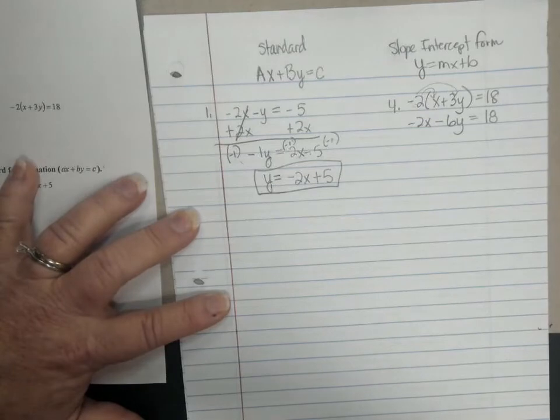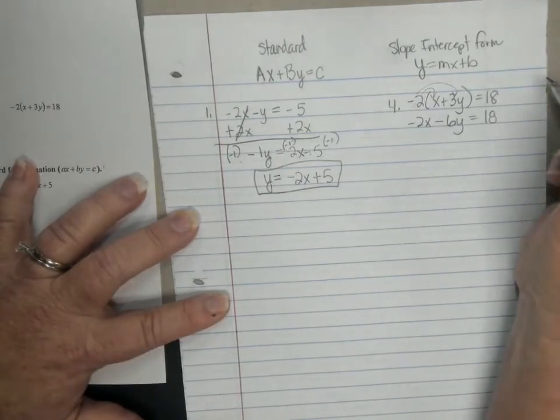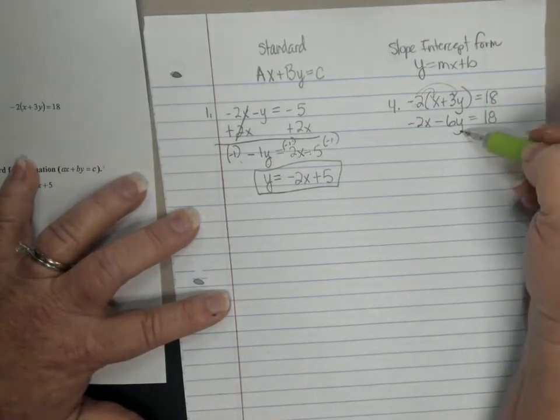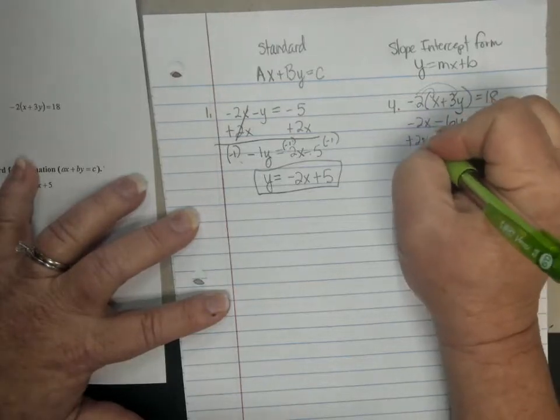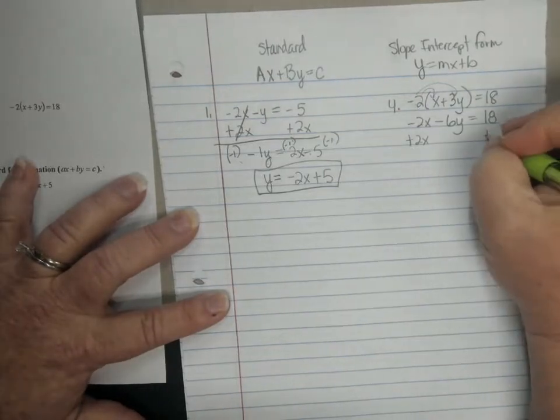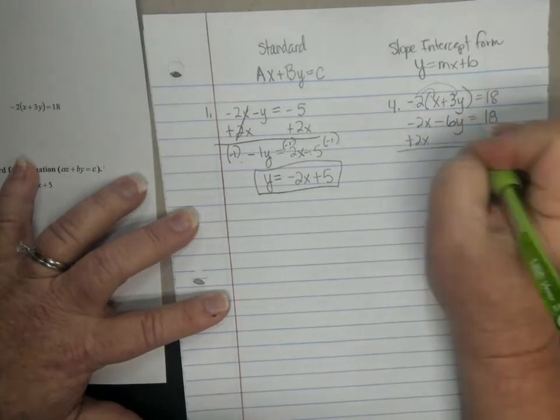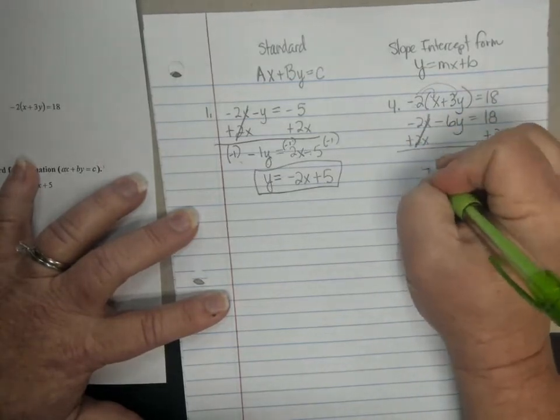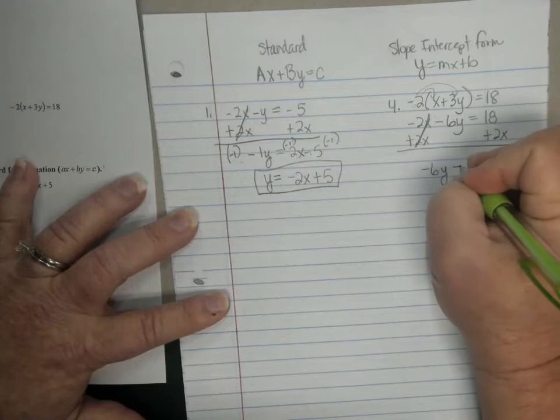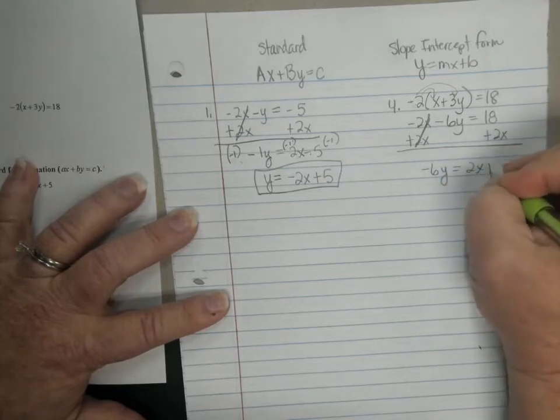Okay, first starting point. Now we need slope-intercept, so we need our y equals mx plus b form. So I'm going to get rid of this on this side, bring it over here. Okay, and I've got negative 6y is equal to 2x plus 18.